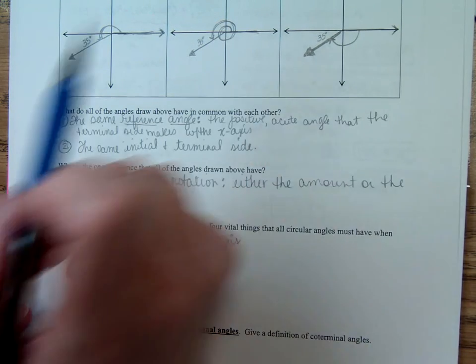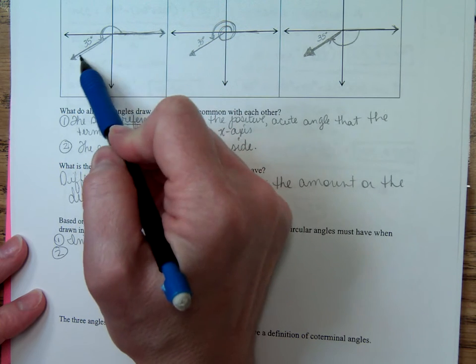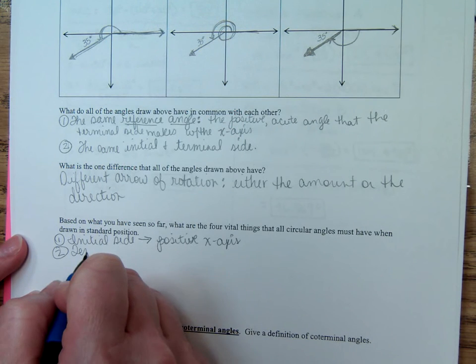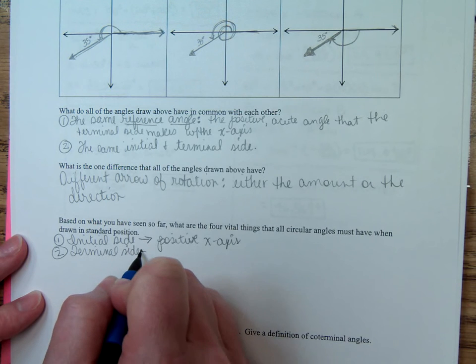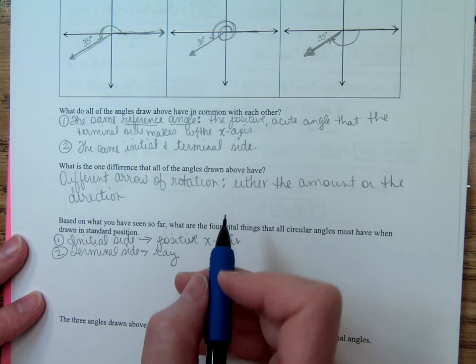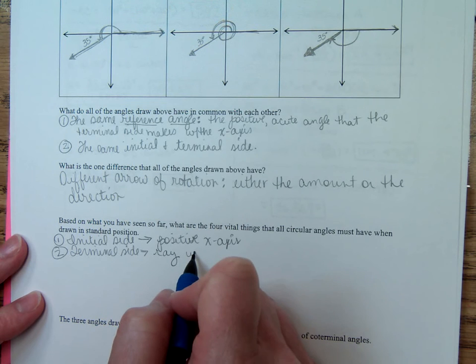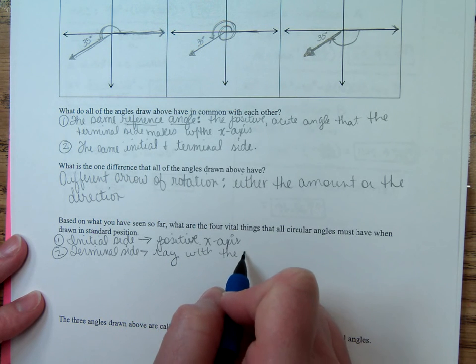All right, and then they have an initial side, and what else do they have? Terminal side. And just in case you forgot, it's a ray with the origin as an endpoint.